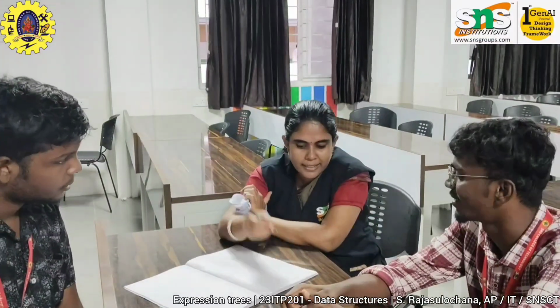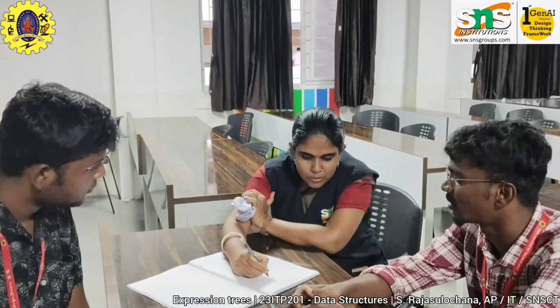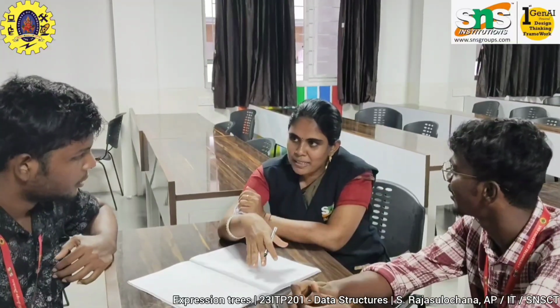So what is a tree data structure? It represents a hierarchical representation. So where do we use this kind of representation? A family tree is a general example. Now in terms of computer science.